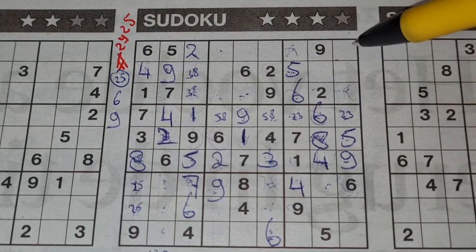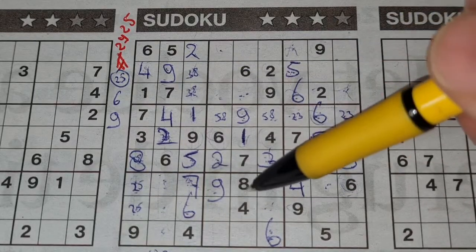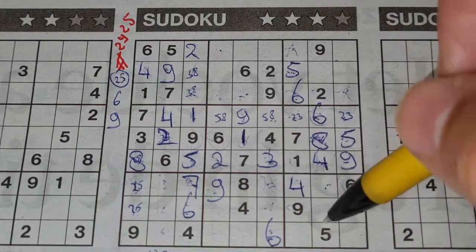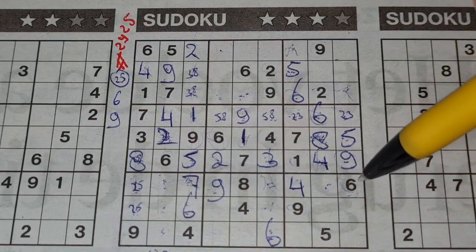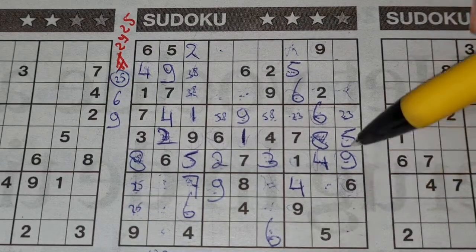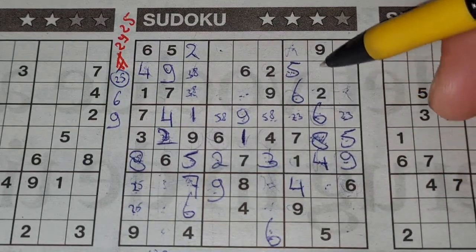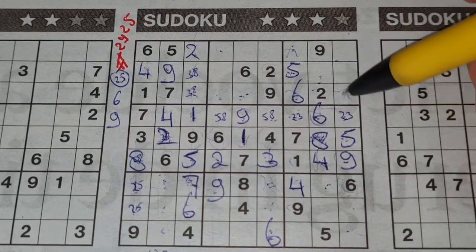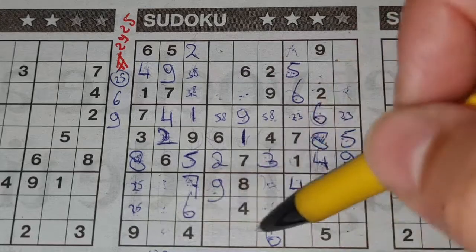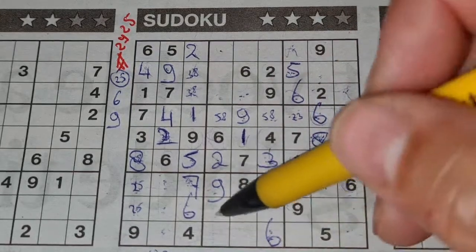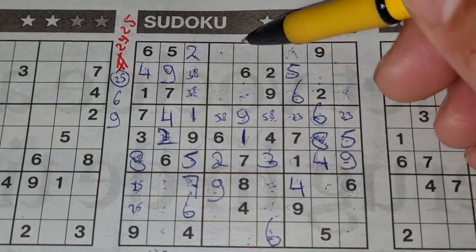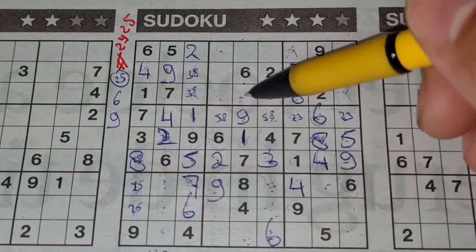I'm missing something. 3 and 8. 8, 8. 2, 2. 2, 8. I need this number. 5, 5, 5. Aha. 1, 2, 3.